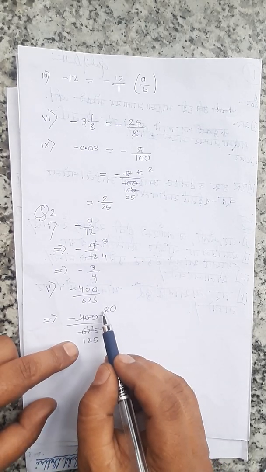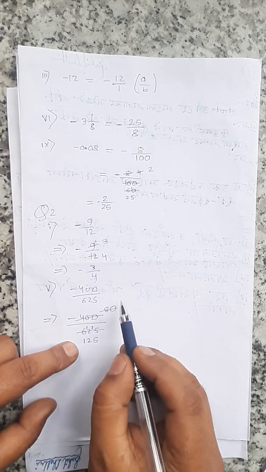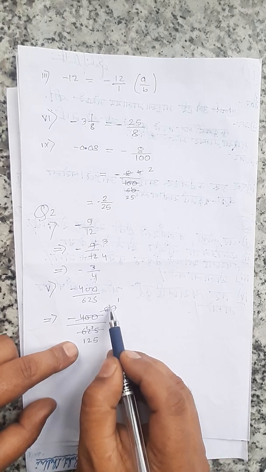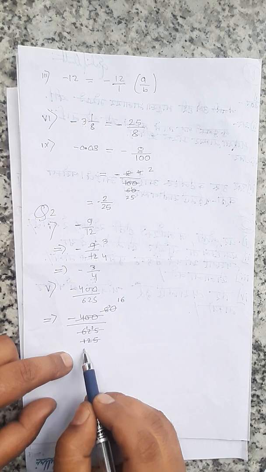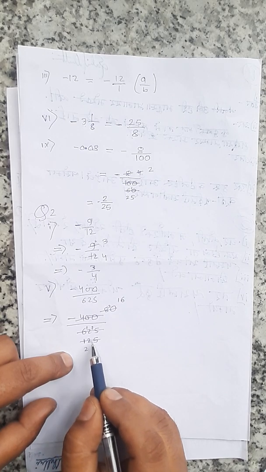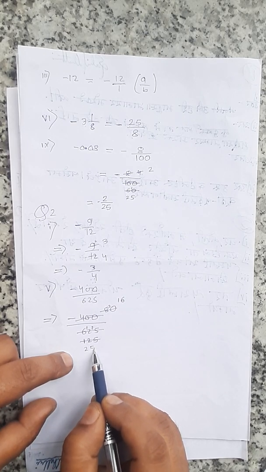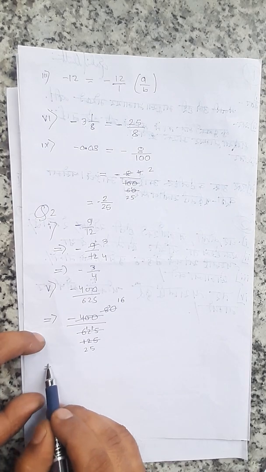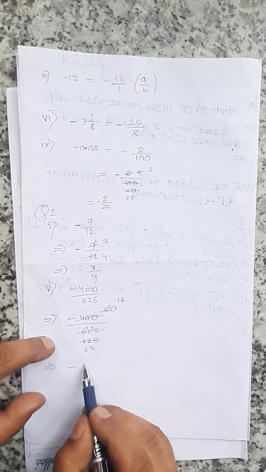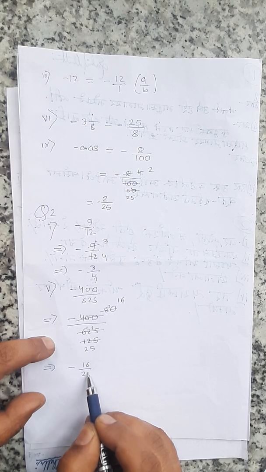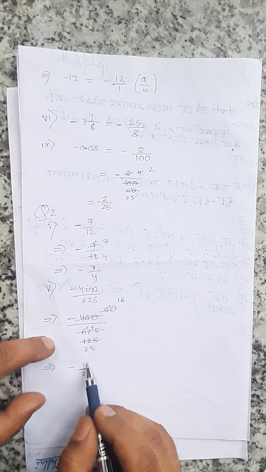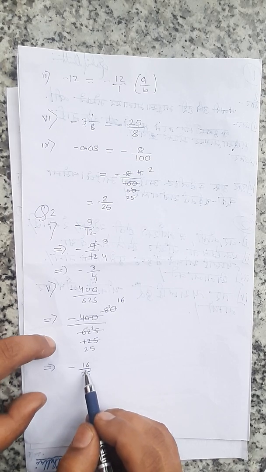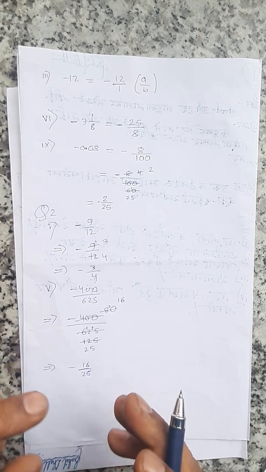Again we can cancel it by 5. 5 1s are 5, 3 is left. Now 30 is there, 5 6s are 30. Now 5 2s are 10, again 2 is left. 25 is there, 5 5s are 25. Now the final reduced form or standard form is minus 16 upon 25. If there is no common factor between the numerator and denominator, this state is called the final state, or reduced or simplest form.